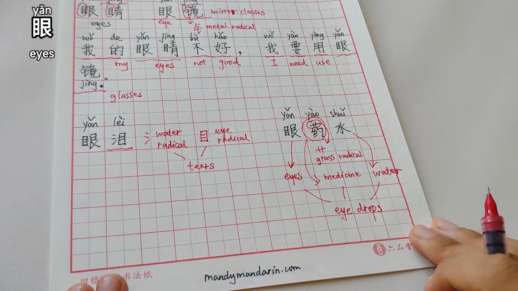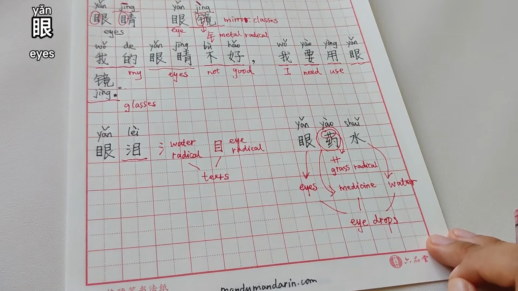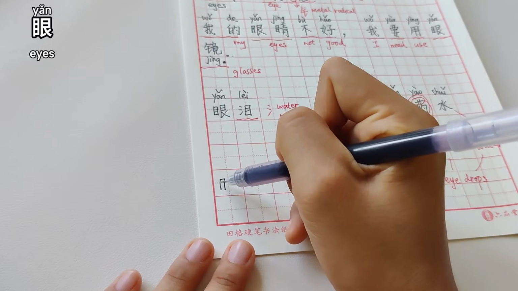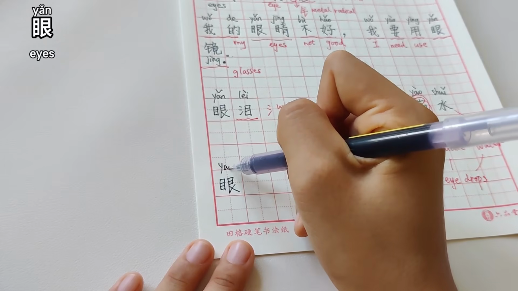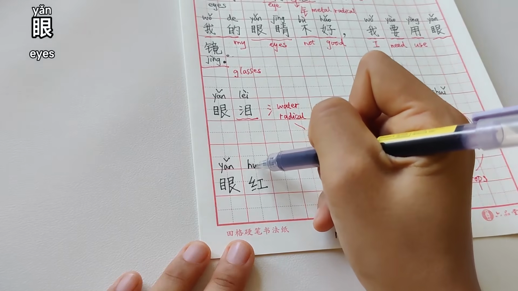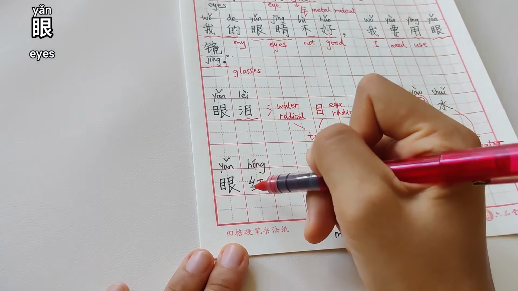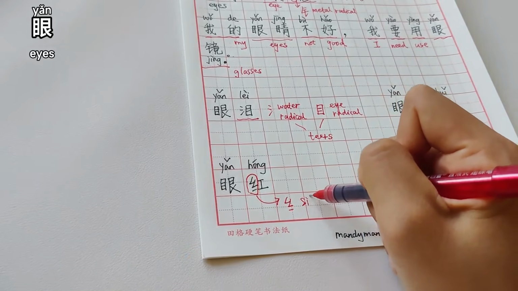Okay, so these are some very physical and straightforward words. And also, like many other languages, we can also use the eyes to refer to something abstract. And now I'm going to give you an example. 眼红. Okay, 红, we have a silk radical.